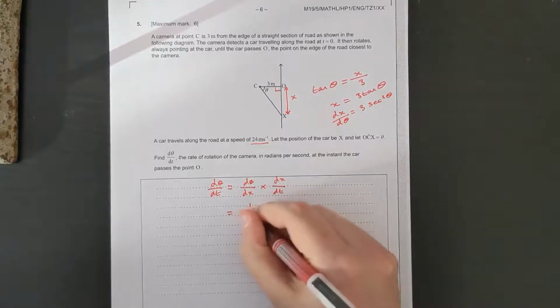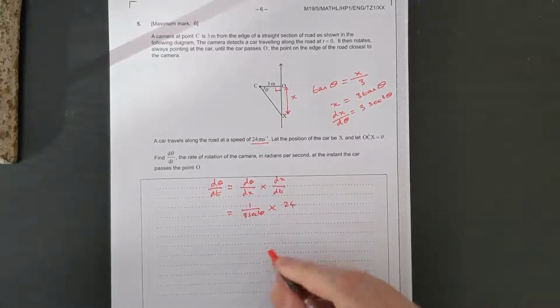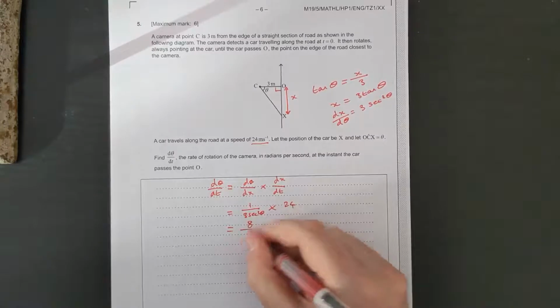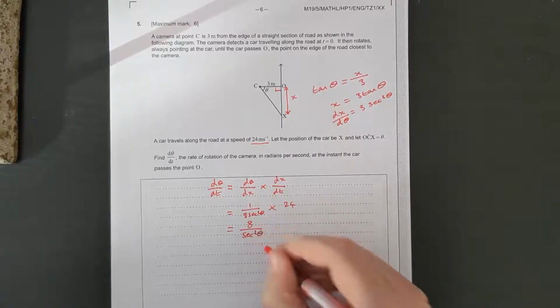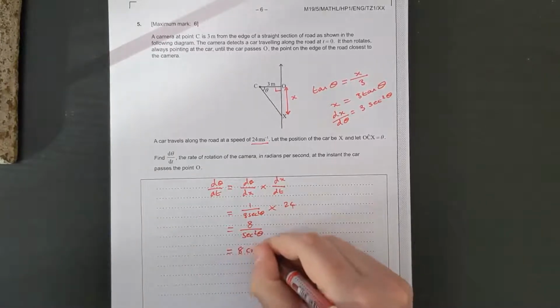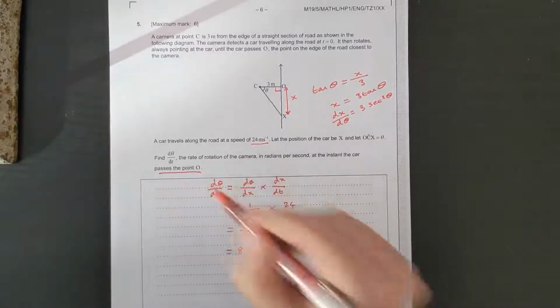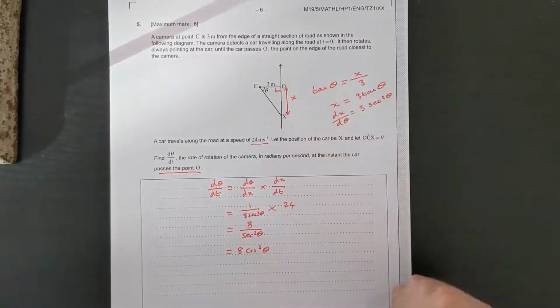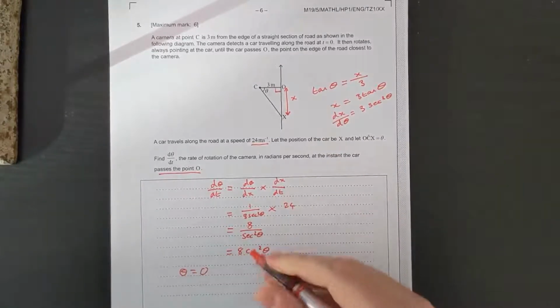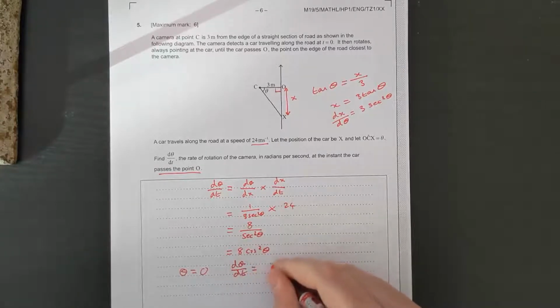So I have 1 over 3 sec squared theta times dx/dt, which was 24. 24 over 3 is 8, so I have 8 over sec squared theta. Sec theta is 1 over cosine theta, so I have 8 cosine squared theta, and it wants the rate of rotation when the car passes point O, which is when theta is equal to 0. So when theta equals 0, dθ/dt is equal to 8 times cosine 0 squared. Cosine 0 is 1, so that is just equal to 8.